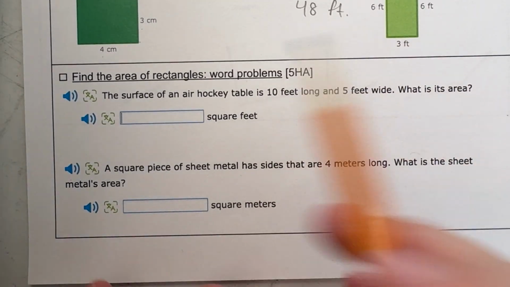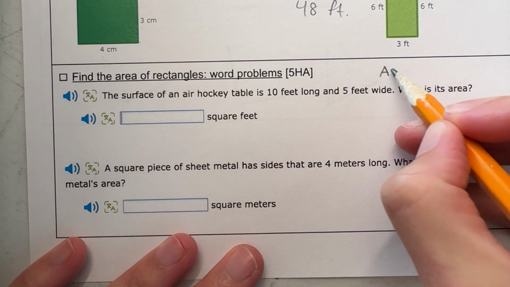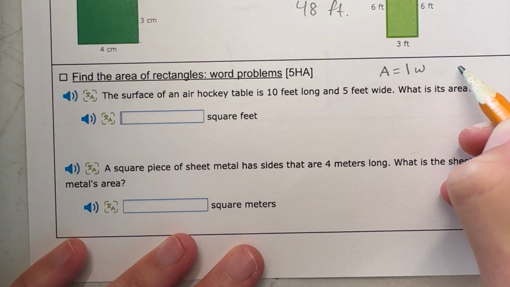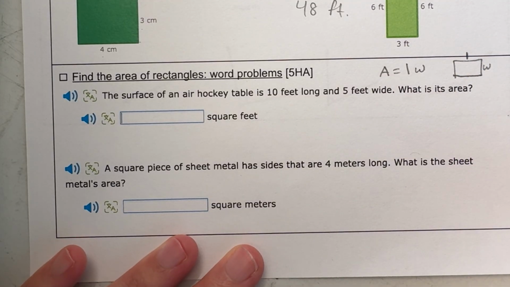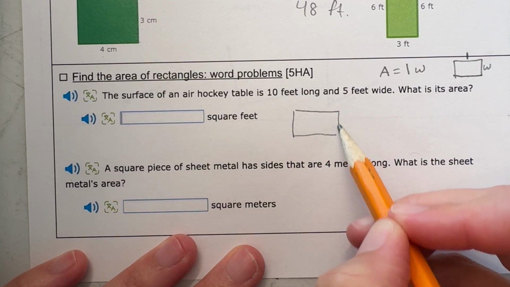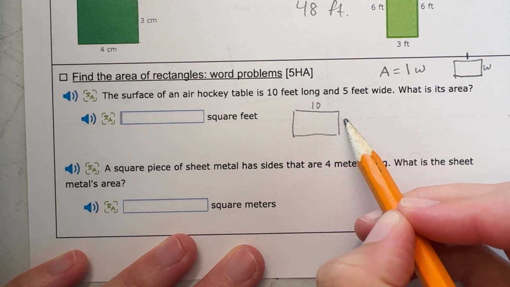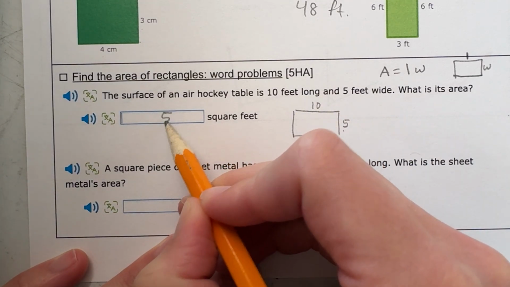The next one, find the area of rectangles. Okay, the area of rectangles is the length times the width. Here's a rectangle, this is the length, this is the width. Okay, so the surface of an air hockey table, look, I'm going to draw it, is 10 feet long and 5 feet wide. What's the area? Length times width, 10 times 5, 50.